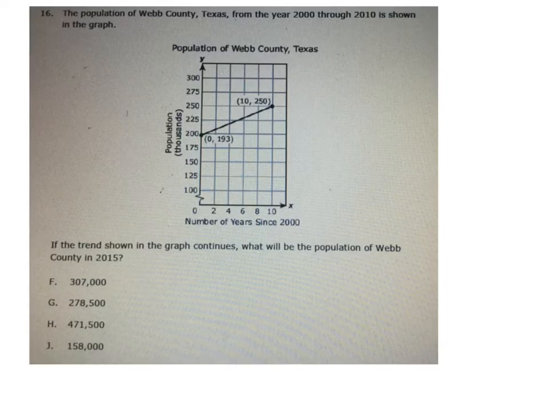So number 16 is on the screen. It says the population of Webb County, Texas, from the year 2000 to 2010 is shown in the graph. And so on the bottom it says the number of years since 2000, and the population over here is in thousands. So if the trend on the graph continues, what will the population of Webb, Texas be in 2015? This is a key number right here. So the first thing we need to do is look at what we have. And what we have is 2 dots that form a line. So when you form a line, it means you have a slope. So let's go ahead and find our slope.